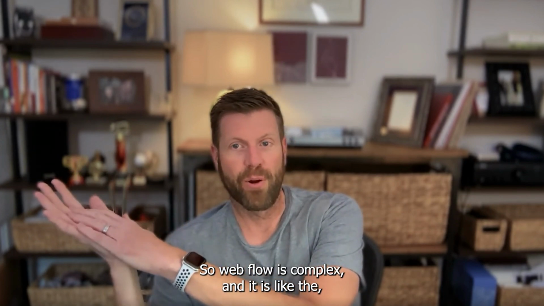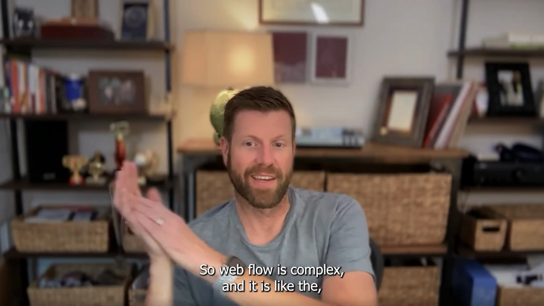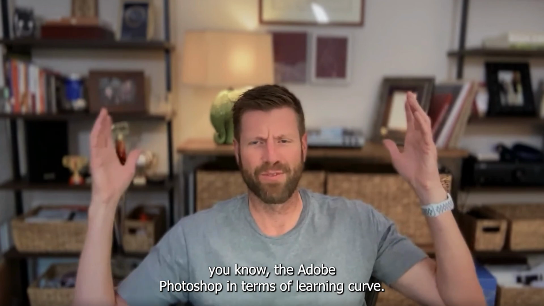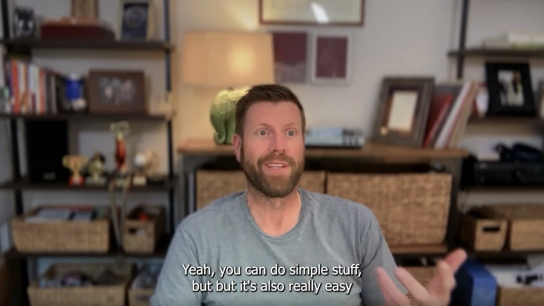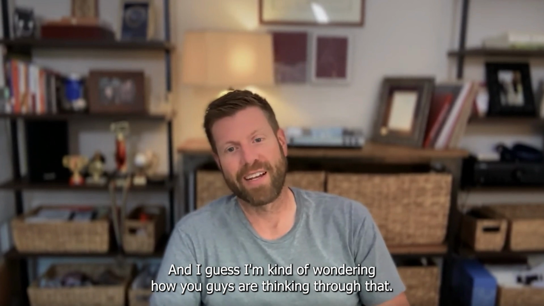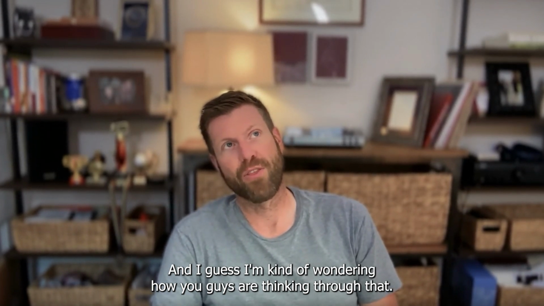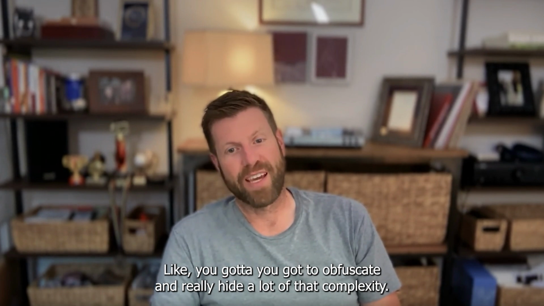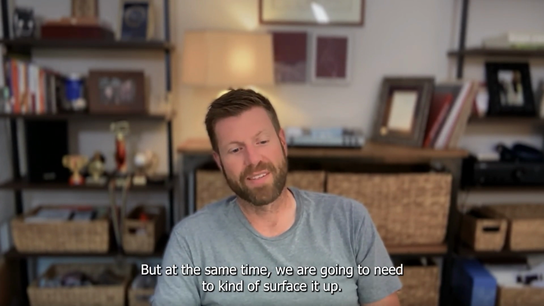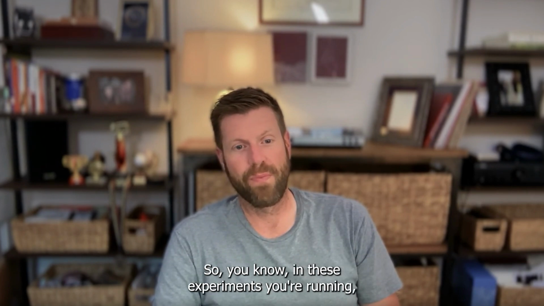Webflow is highly complex, and it is like Adobe Photoshop in terms of learning curve. You can do some simple stuff, but it's also really easy to shoot yourself in the foot. And I'm kind of wondering how you guys are thinking through that. You have to obfuscate and really hide a lot of that complexity, but at the same time, we are going to need to surface it up. So in these experiments that you're running, what has worked?